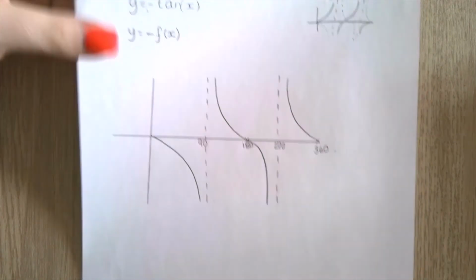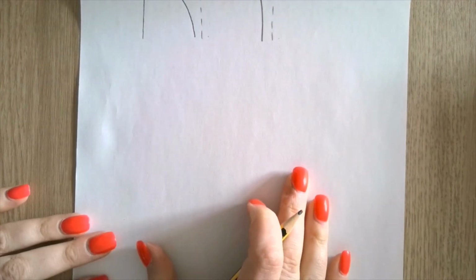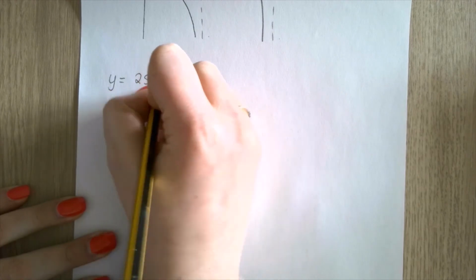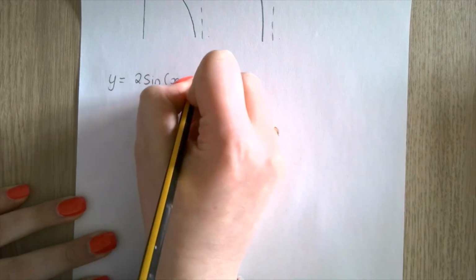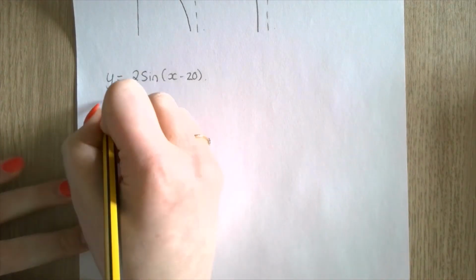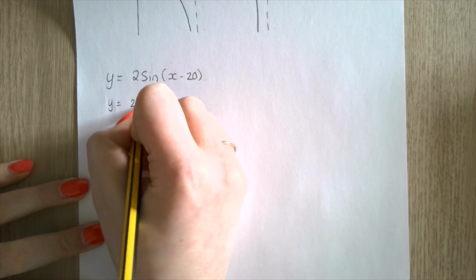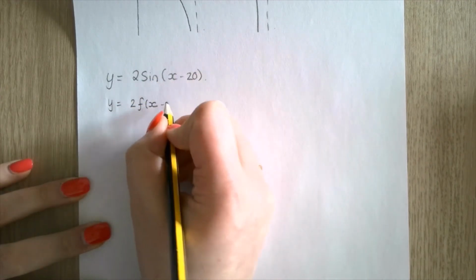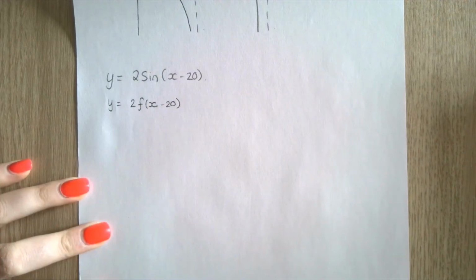Okay, one final one for you. This one involves a combination of two different transformations. So here I have got y equals 2f of x, but inside my brackets I've got the minus 20.